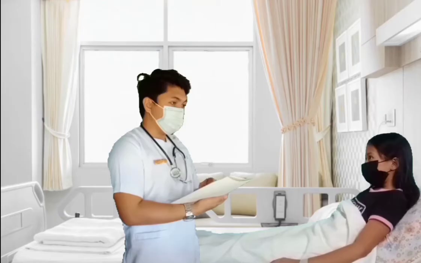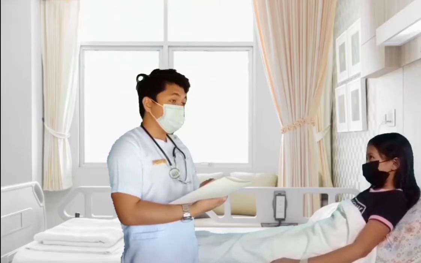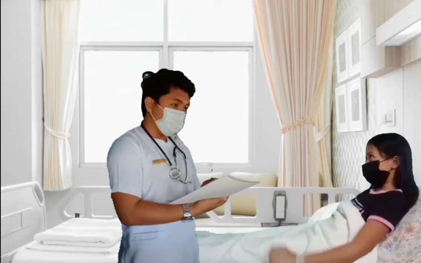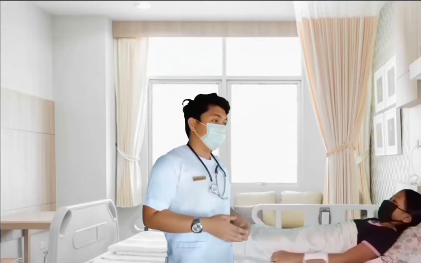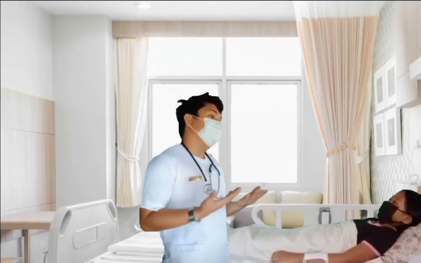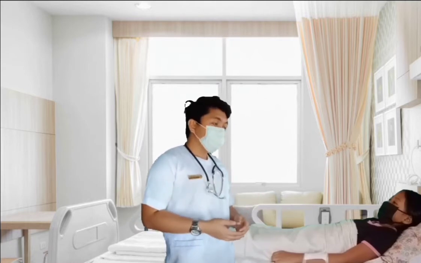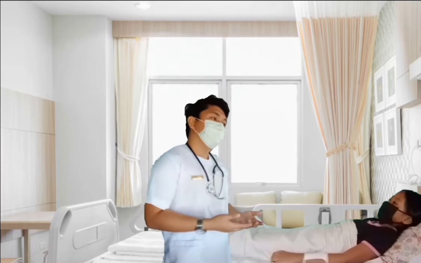Step 3. Identify the patient. This ensures the right patient receives the right intervention. Step 4. Explain the procedure to the patient. Discussion and explanation help allay anxiety, encourage patient cooperation, and prepare the patient for what to expect.